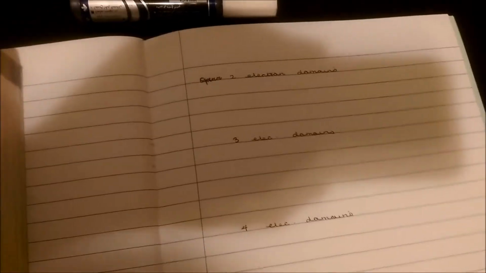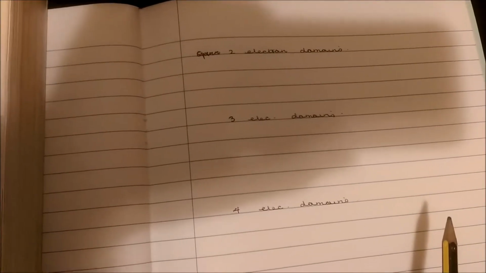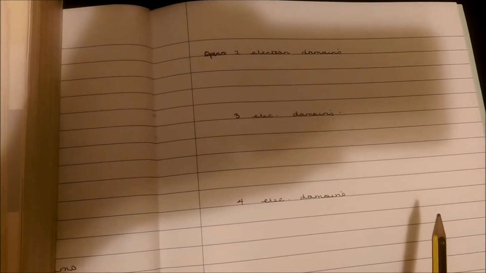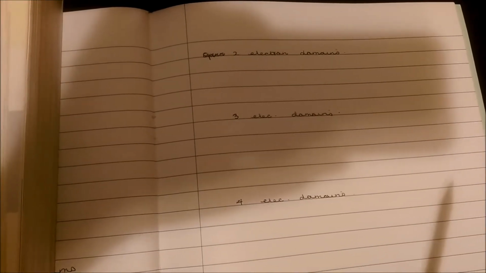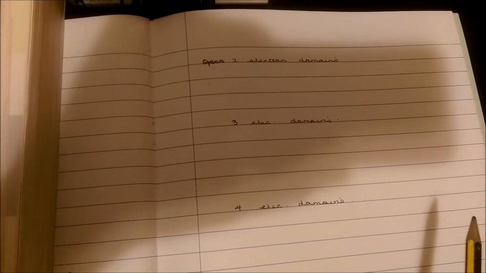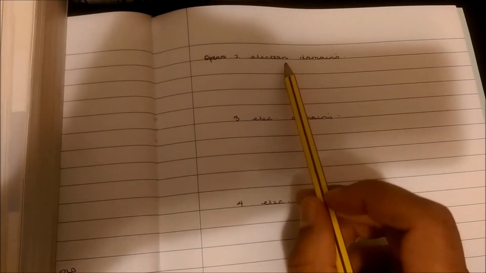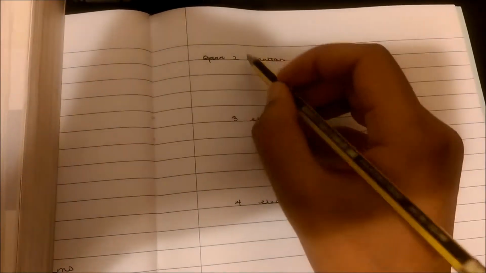Right, so how do we approach drawing and remembering species that have two electron domains? Well, what are their names? What are their bond angles? Well, that is what we hope to accomplish with this video today. And hopefully by the end of the video you'll be able to understand how to draw these shapes and their respective bond angles. So a shape that contains two electron domains is known as a linear shape.